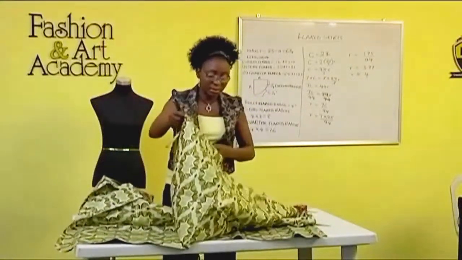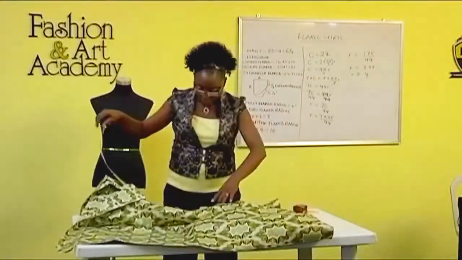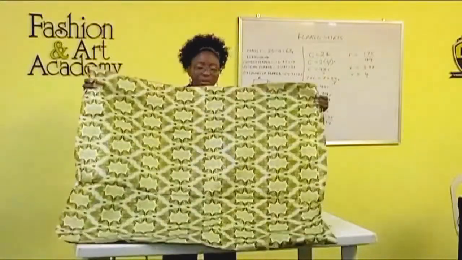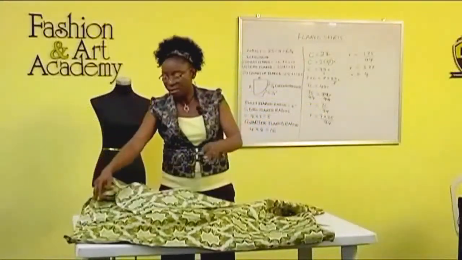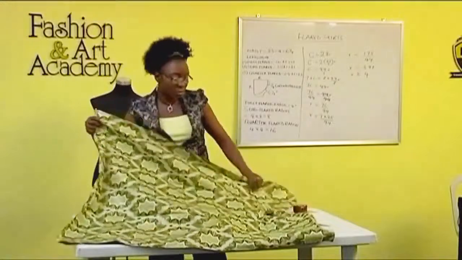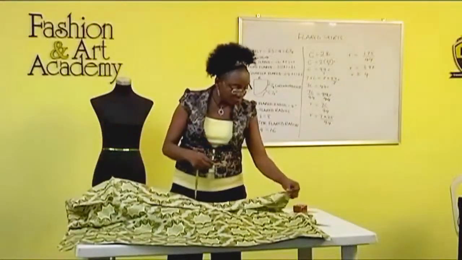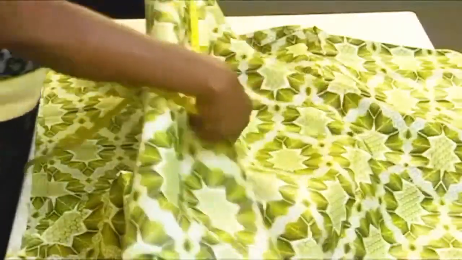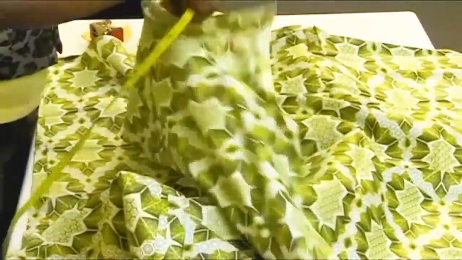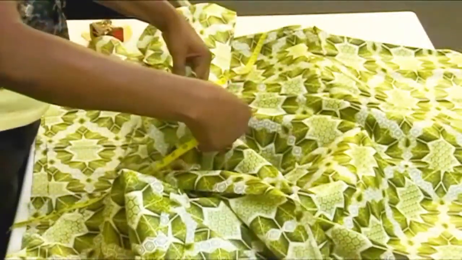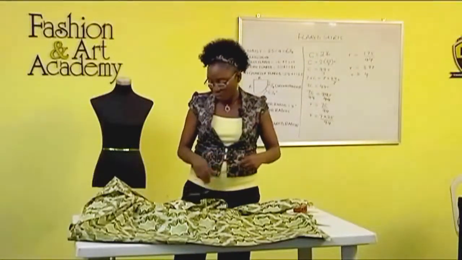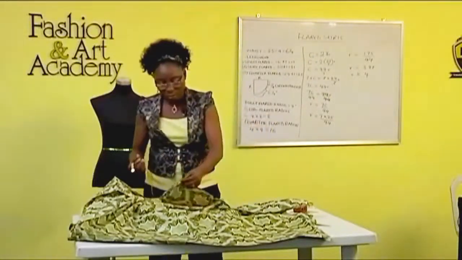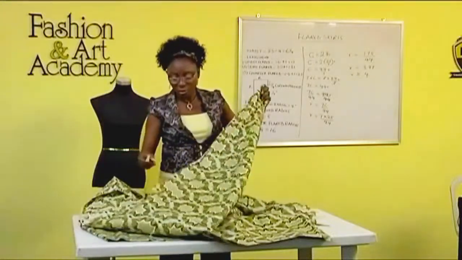Alright, so let me check this. This is the width of the fabric, you can see. This is the selvage edge, and this is the selvage edge. So I'll just check that to be sure. What I have here is 45 inches, so that's enough for what I need. So all I need to do now is just to measure out my 42 inches.